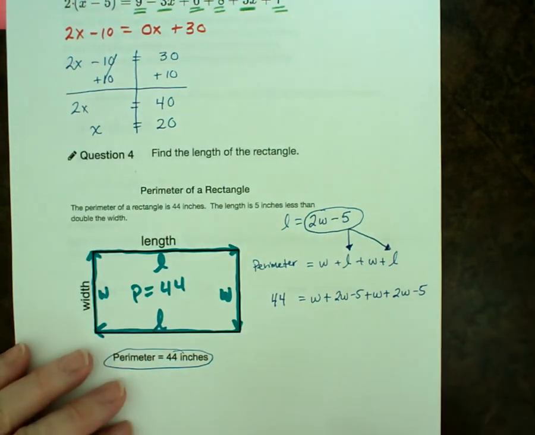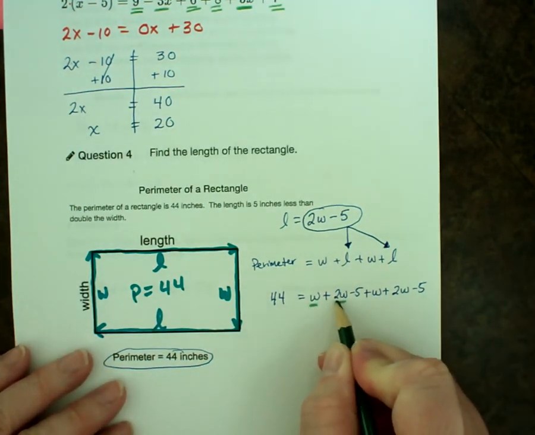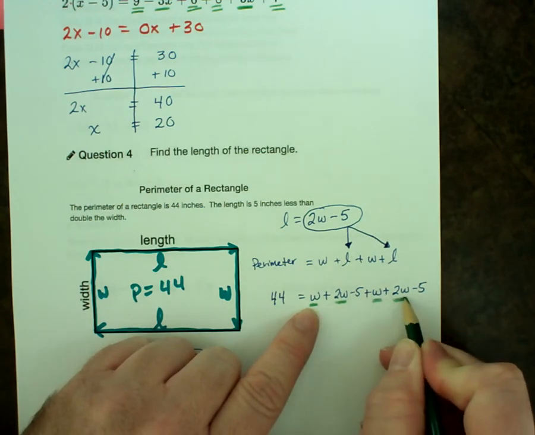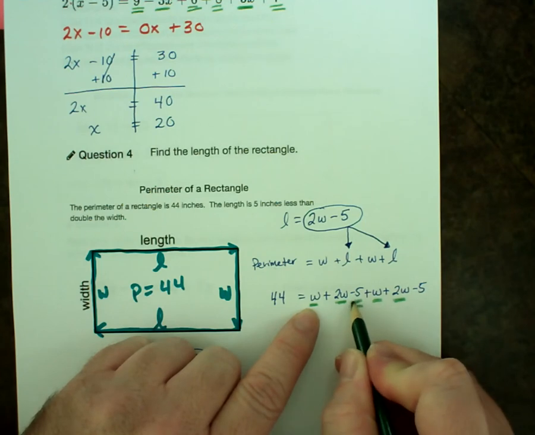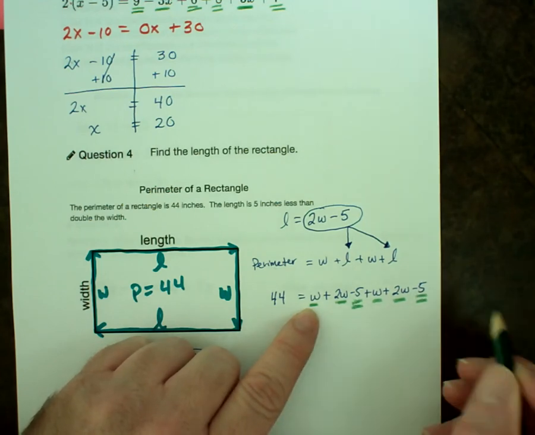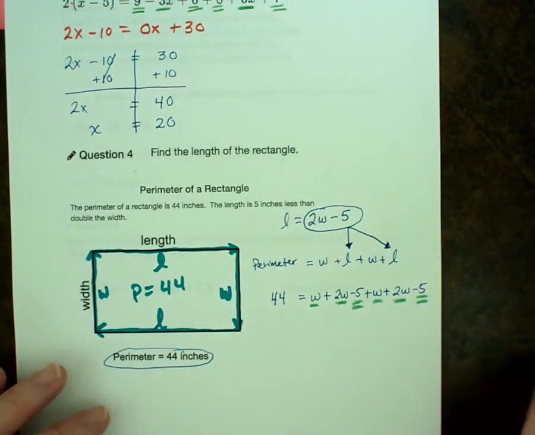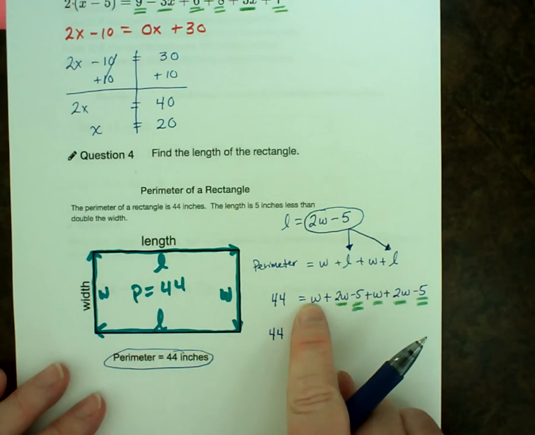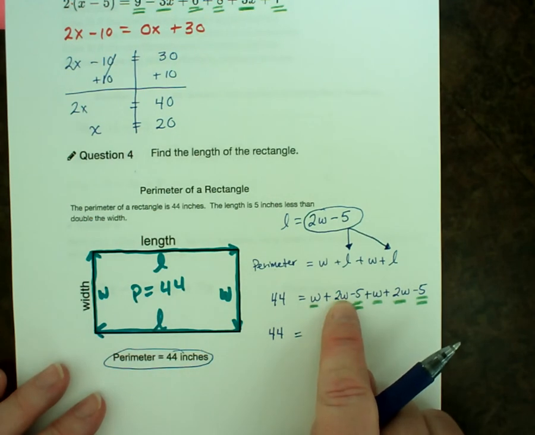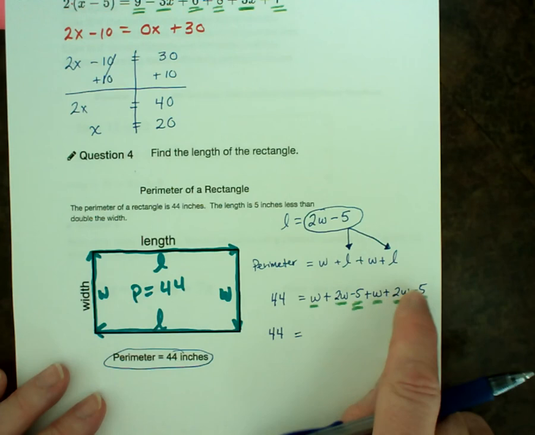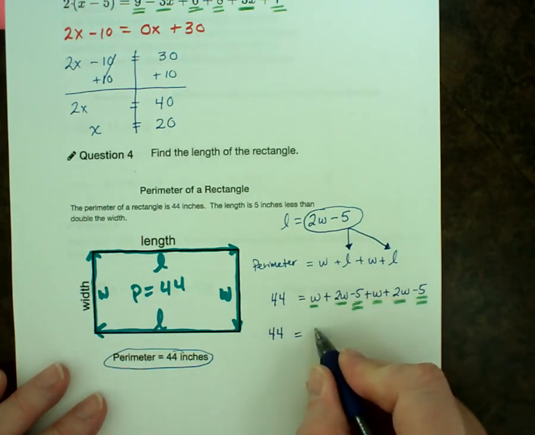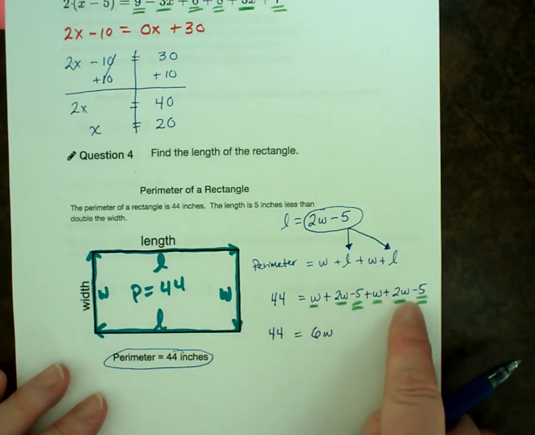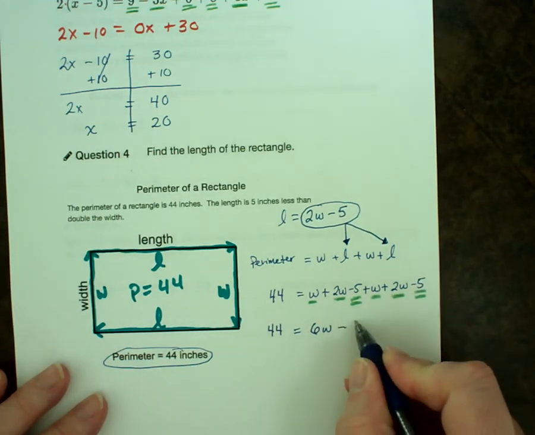Make sure that you combine only like terms. That means the variable terms are alike, and separate from that are the constants. They're not alike. So we need to count up our W's. 1W plus 2W is 3W, plus another W is 4W, plus 2 more is 6W. And then we have combining negative 5 and negative 5. That's negative 10.